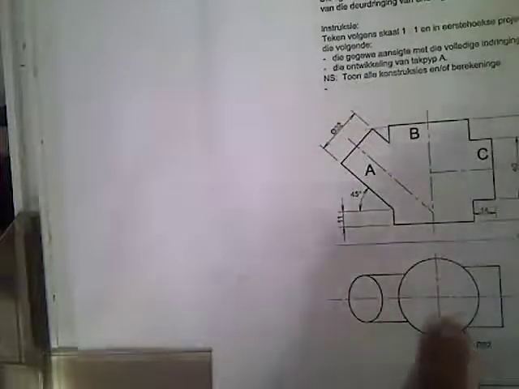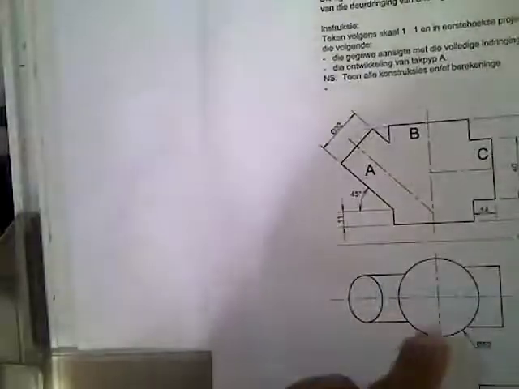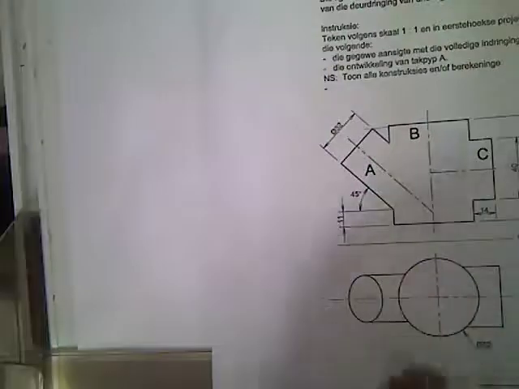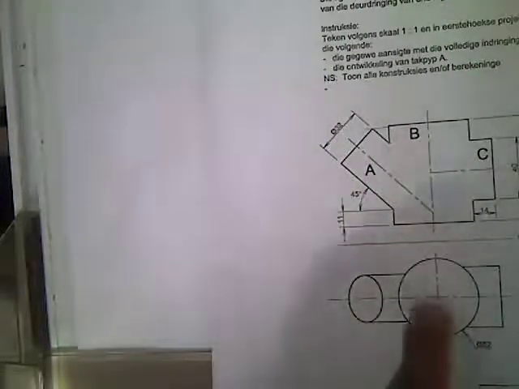Before I draw, I'll start with the top view. The top view is an auxiliary view because you see it directly from the top. So this is the true diameter, the true shape here. We will have the true shape of this one because we're looking at it directly.